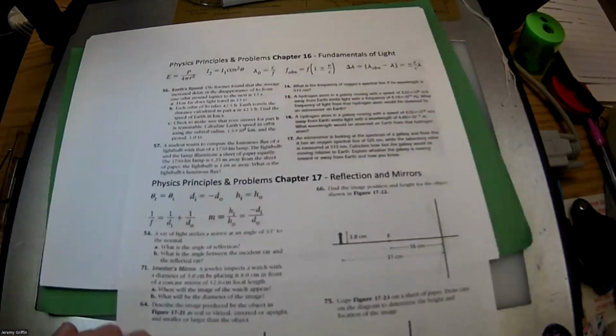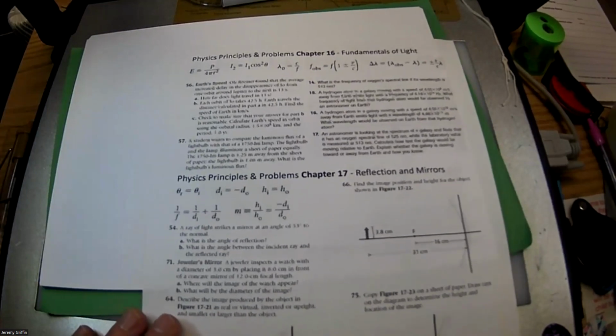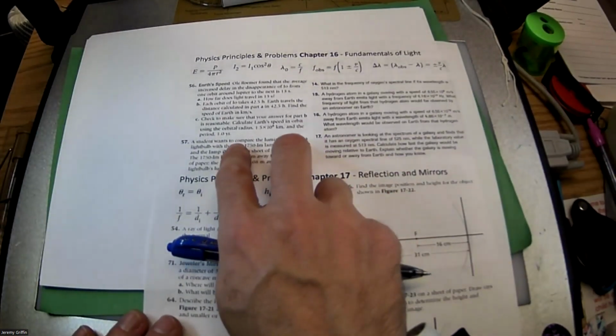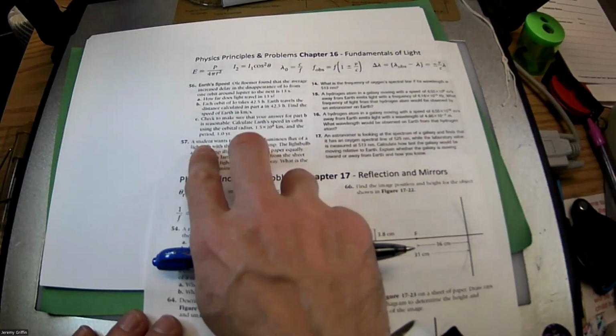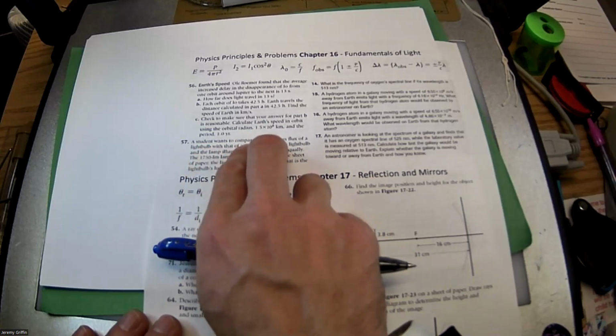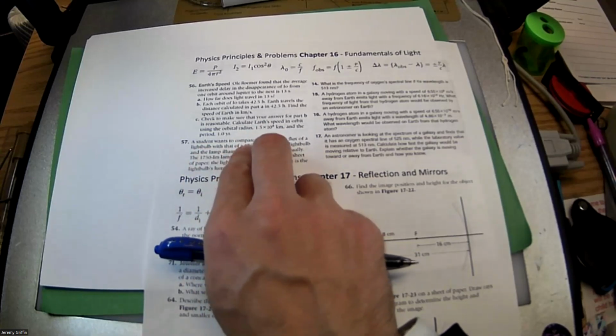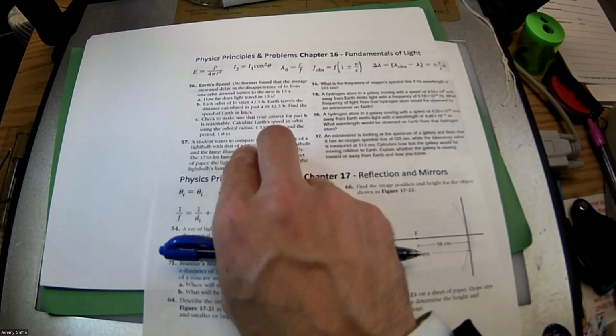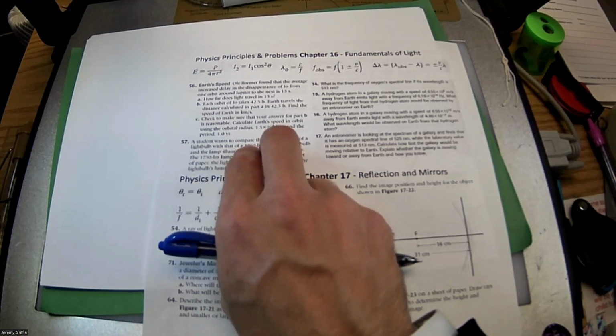Okay, number 57. A student wants to compare the luminous flux of a light bulb with that of a 1750 lumen lamp. Here's a new concept. We're going to learn something new right here. Because if you go to the store and buy a light, a lot of light bulbs are listed in watts. Now, watts is really the rate that it's pulling energy off the grid. So, like a power rating.